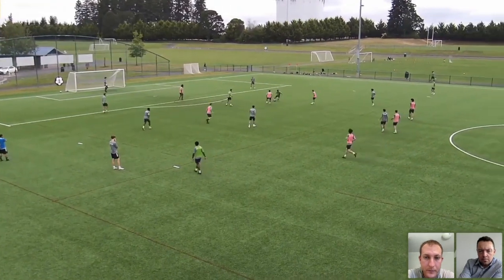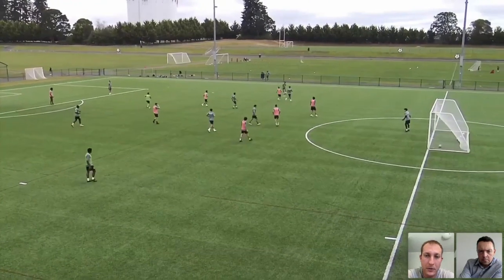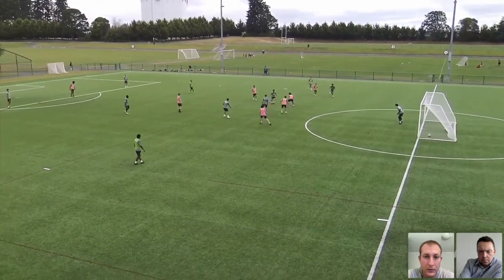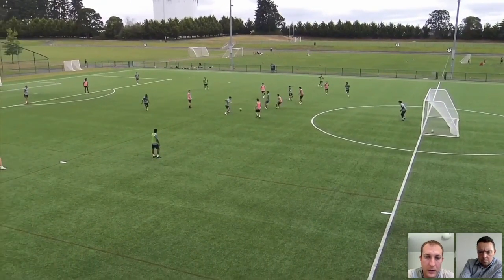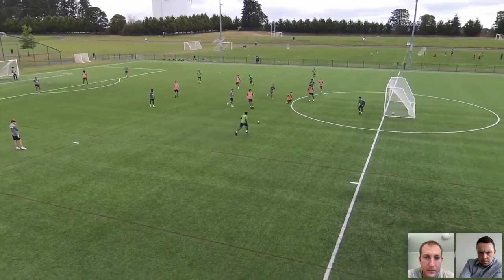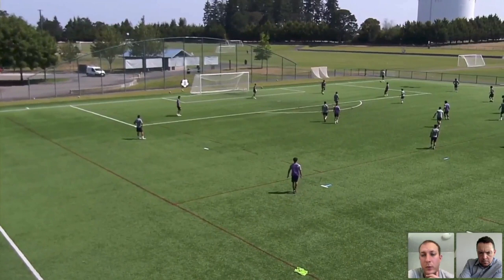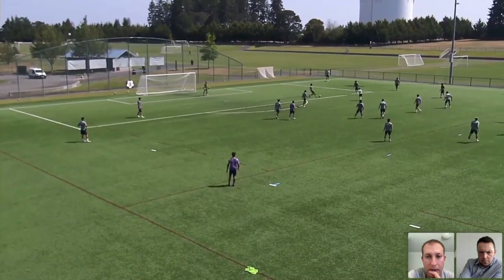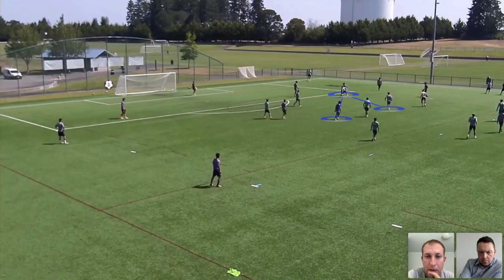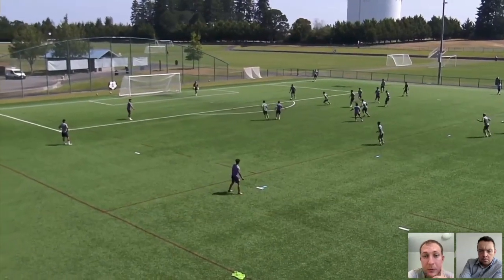And then again, we talk about building behind the line of pressure, superiority behind the line of pressure. Little combination. That's our outside back receiving in the final third there, inverted outside back. So just a couple of different ideas of what it might look like in training. And again, this is the 11v11. There's the back 4, the midfield 3, and the front 3. So each team has 11 players in this one.